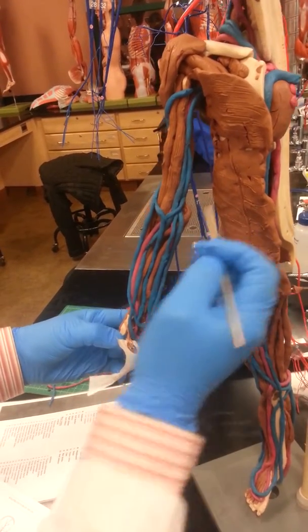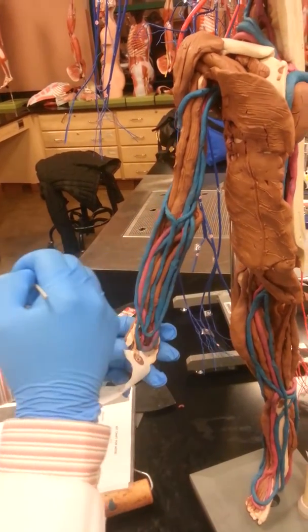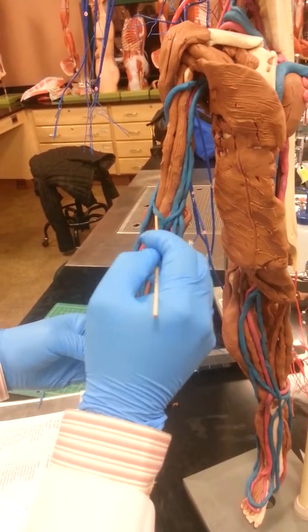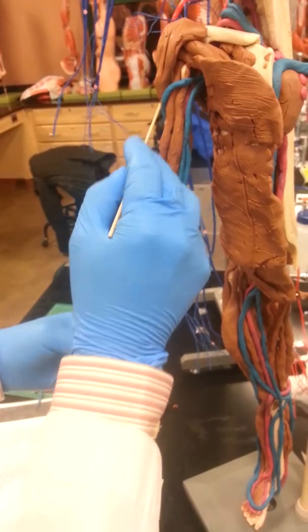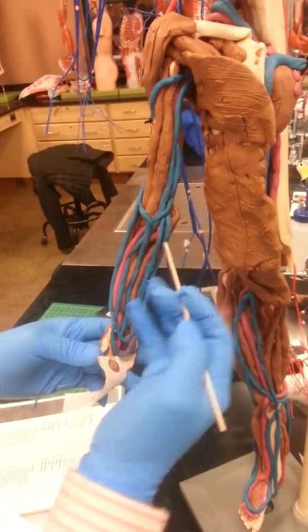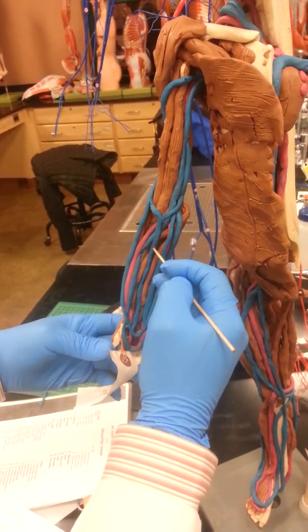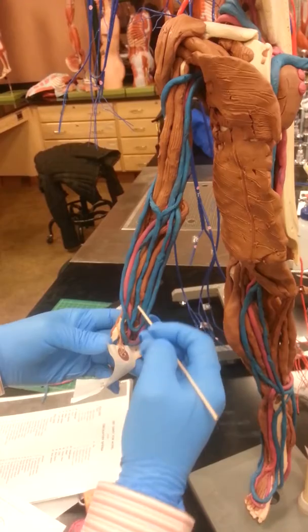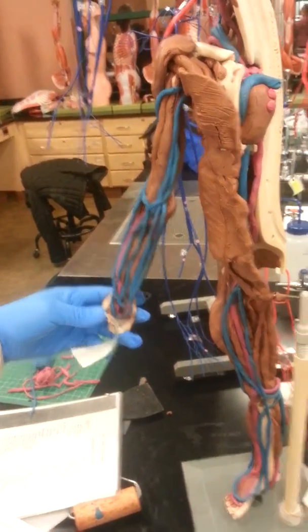basilic vein, we have a little piece of vein which is considered the median cubital vein, which is this little vein right there that joins the two veins, the cephalic and basilic. And in the middle of the median cubital vein, we have the antebrachial vein, which is this. Okay, and those veins form the palmar arch.